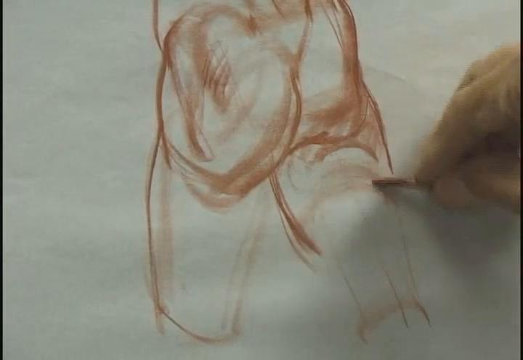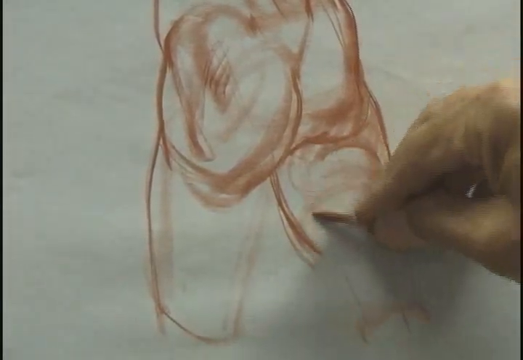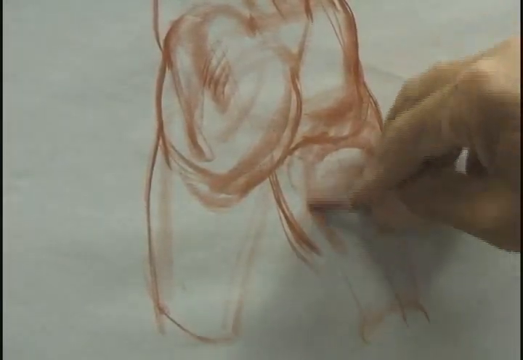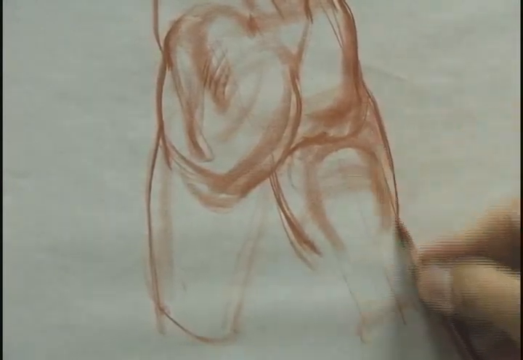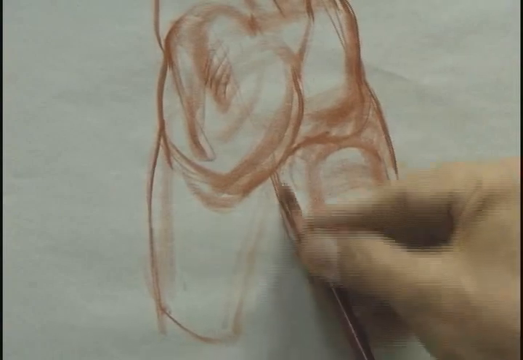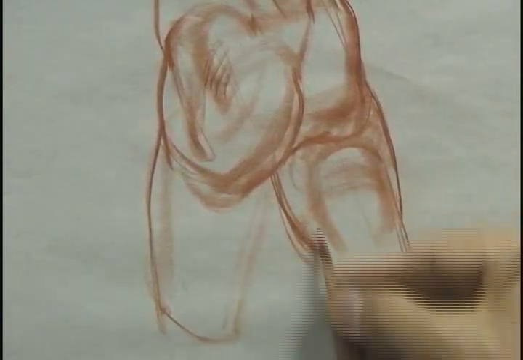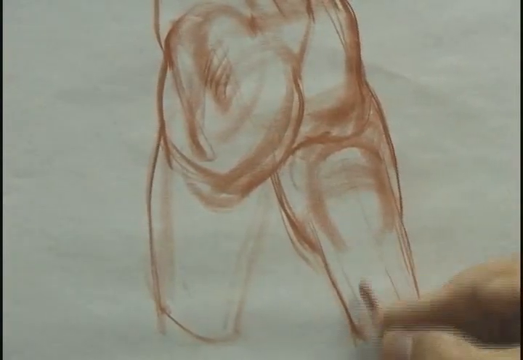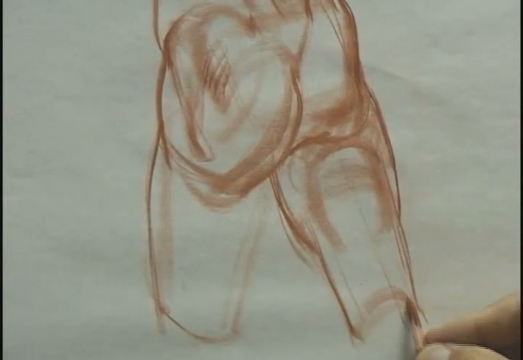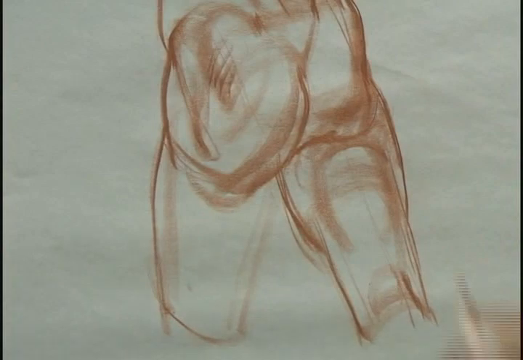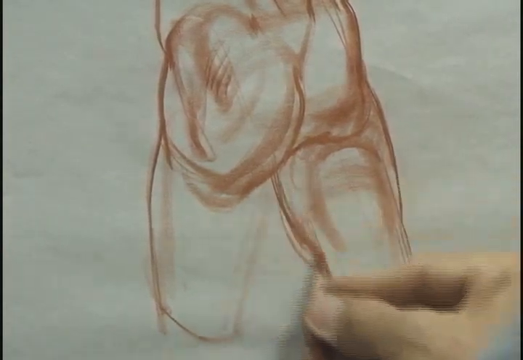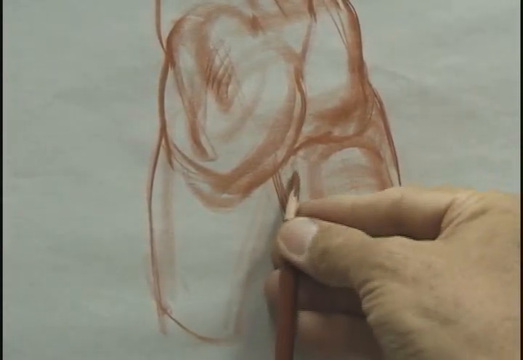So I want to feel these volumes, one side to the other, going behind, front, and going back. The back of the knee fitting in.